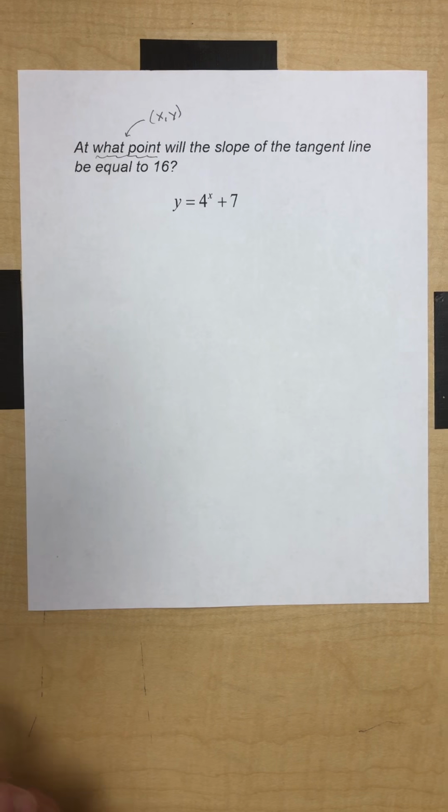Well, going way back towards the beginning of the year, we know that when we first started talking about derivatives, the derivative is a function that gives us the slope of a tangent line to a point on a graph.